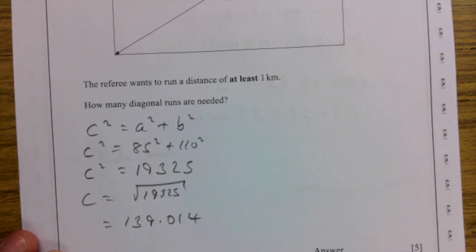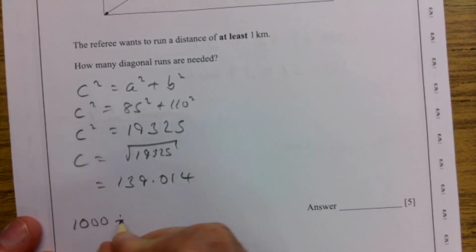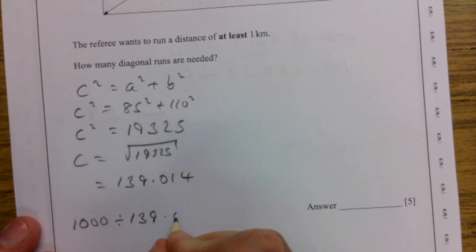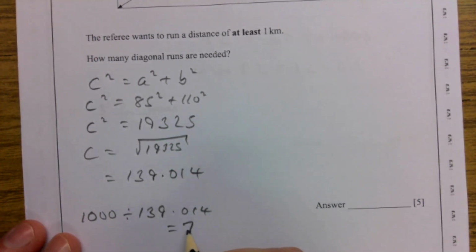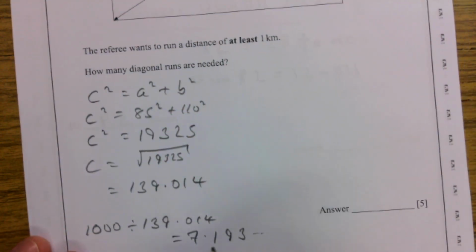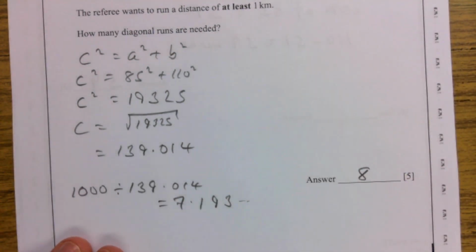So we're going to divide that then into 1,000. If you can keep the number in your calculator there, that helps as well. But you get 7.193, and that sort of goes on from there. So how many diagonal runs are needed? So 7.193, 7's not going to do it, you need more than 7. So our answer in this case then is going to be 8.